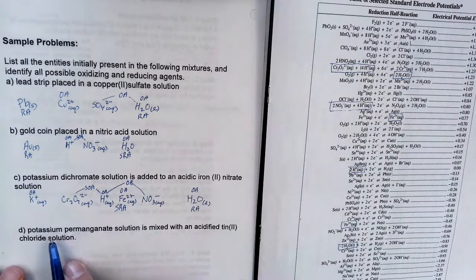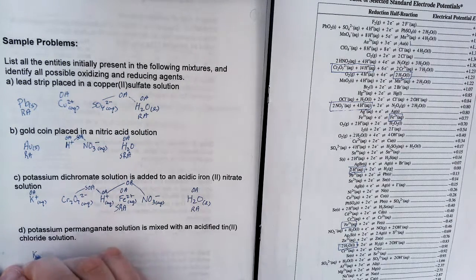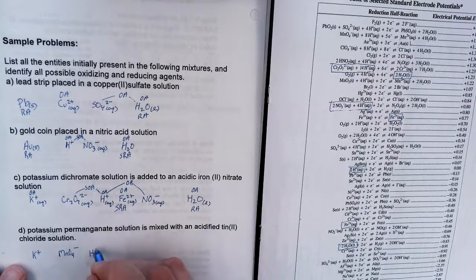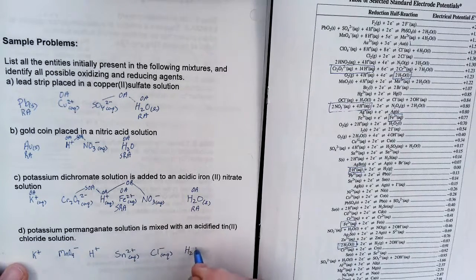Last question here. Potassium permanganate solution is mixed with acidified tin 2 chloride. So we have potassium, we have permanganate, MnO4, H plus, because it's acidified, tin 2, chloride, Cl minus, and then it's all in the solution, so we have H2O.